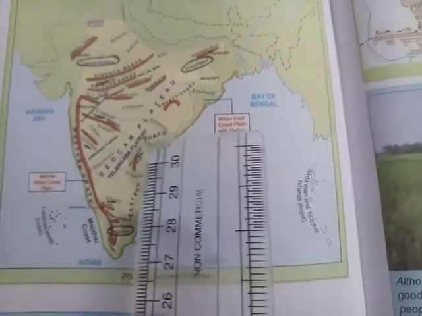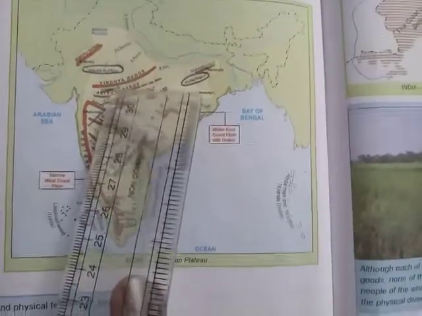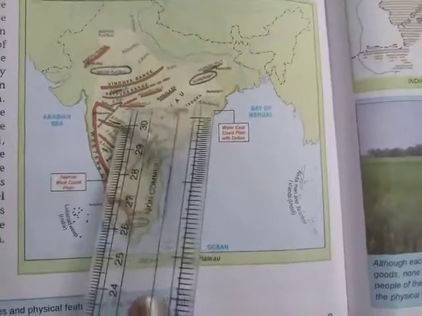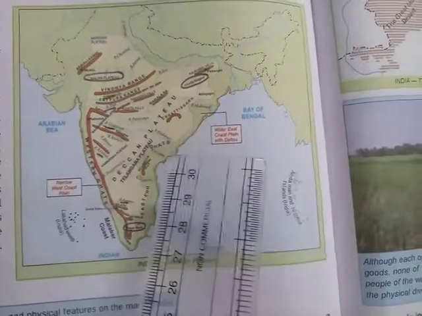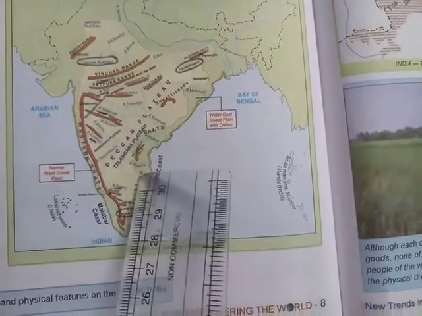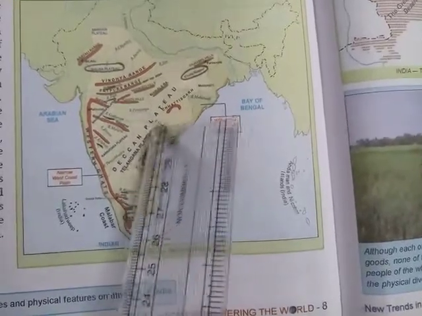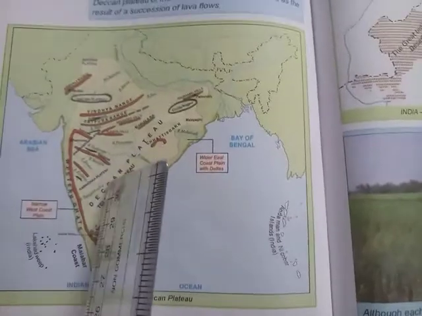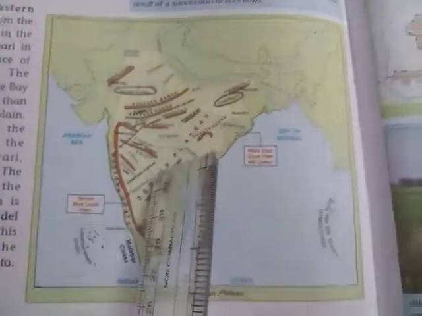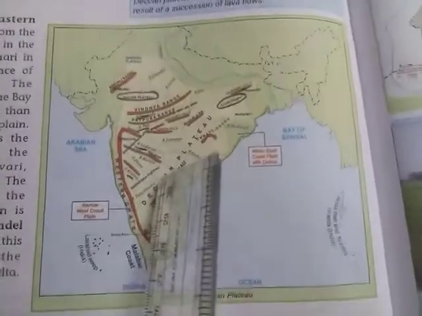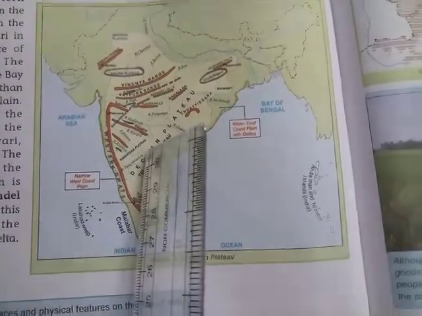Okay, and then we will see a number of rivers running here. As I have marked a little with the pencil, here you will see Narmada, then Tapti and Godavari and Krishna and Kaveri. See here, these are all rivers, Kaveri and Godavari. These rivers are actually draining the Deccan Plateau. Okay, so these rivers are draining the Deccan Plateau, but Godavari is the longest river.